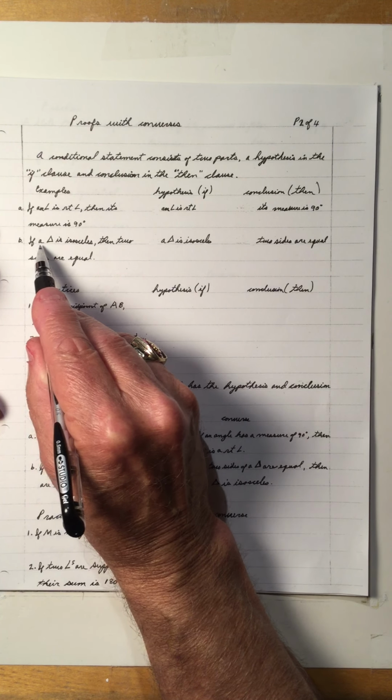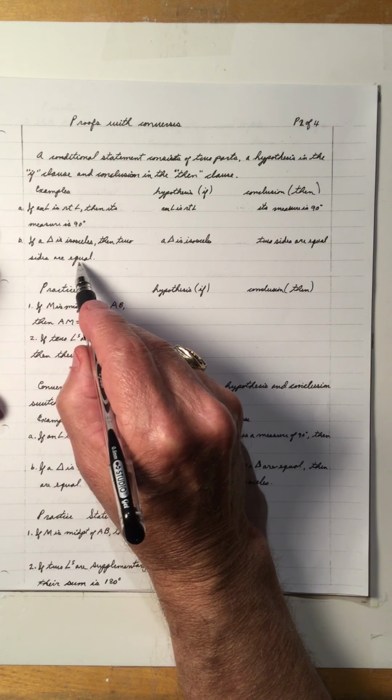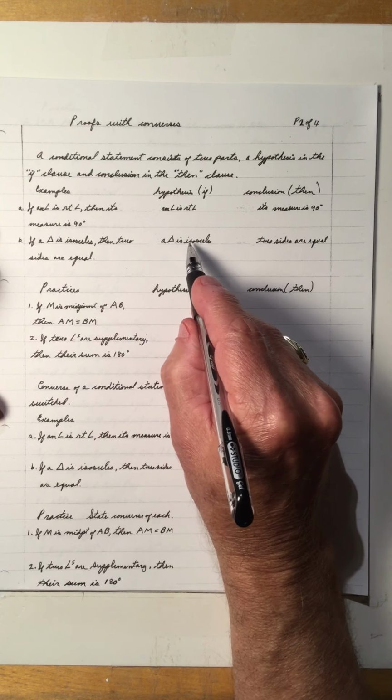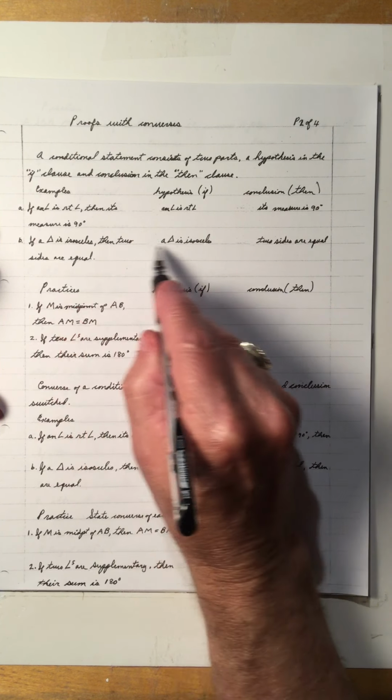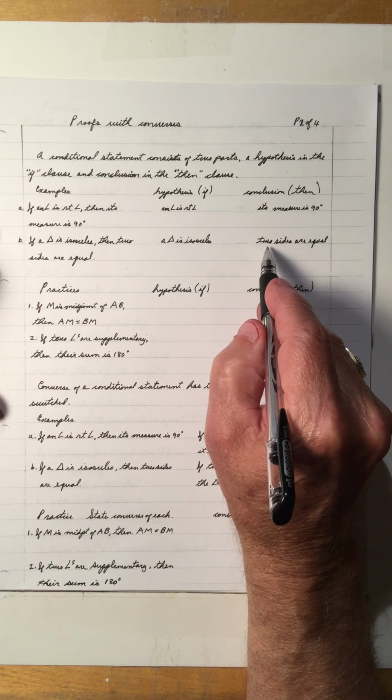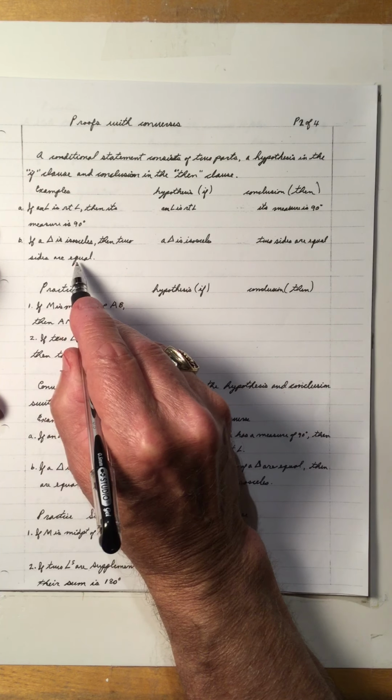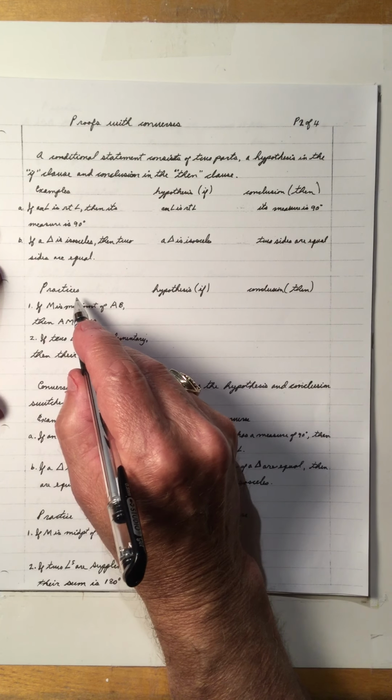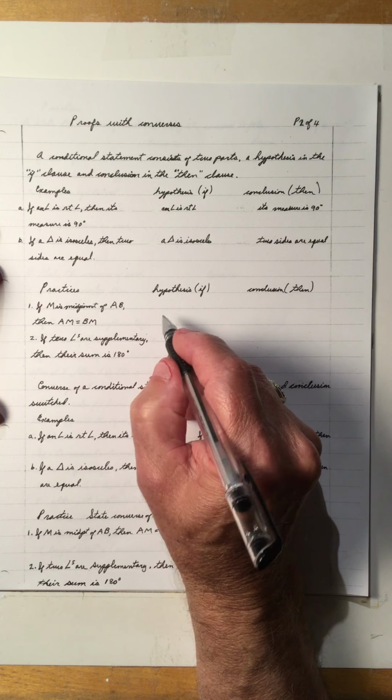Second one, B: if a triangle is isosceles, then two sides are equal. The hypothesis, the if part: a triangle is isosceles. The then part: two sides are equal. Practice. Pause the video if you wish and see if you can write these out.